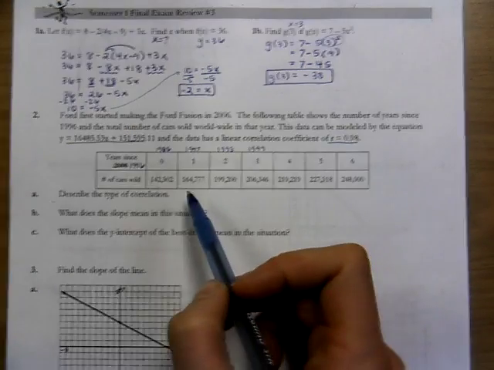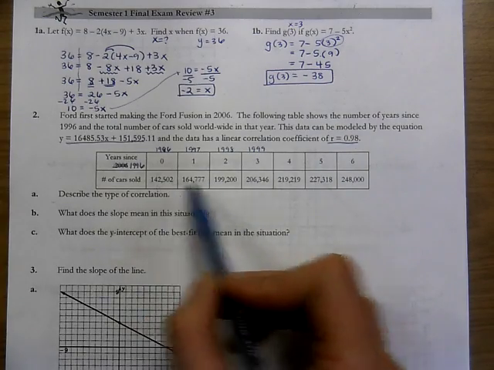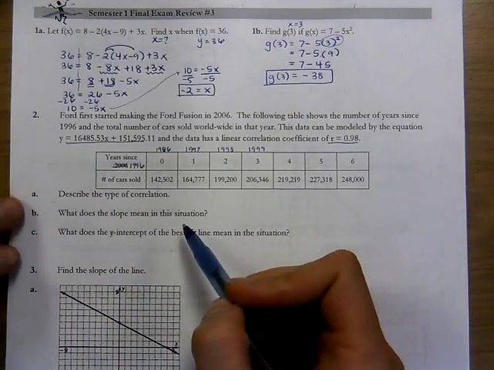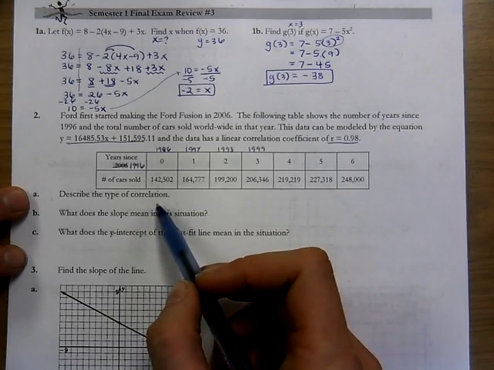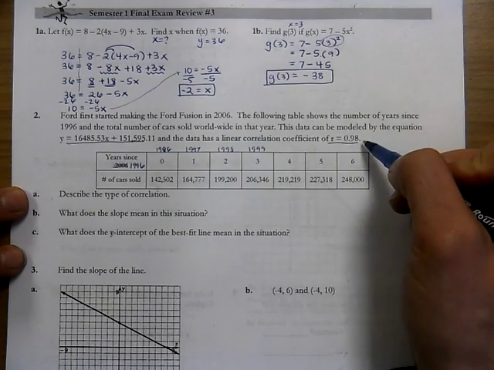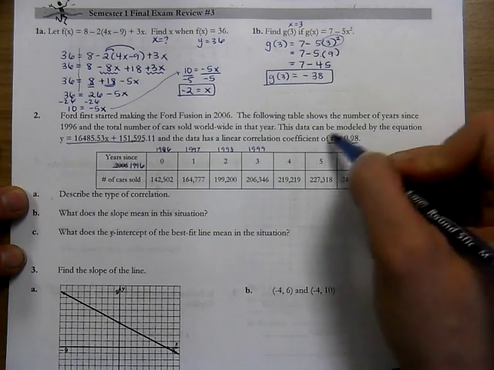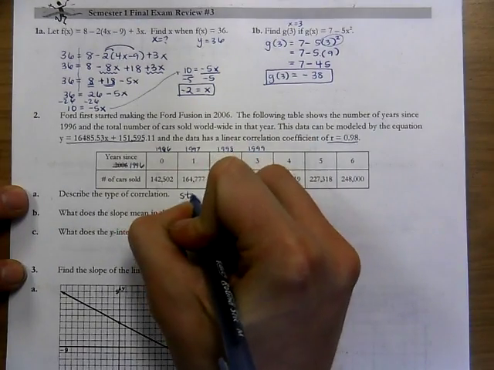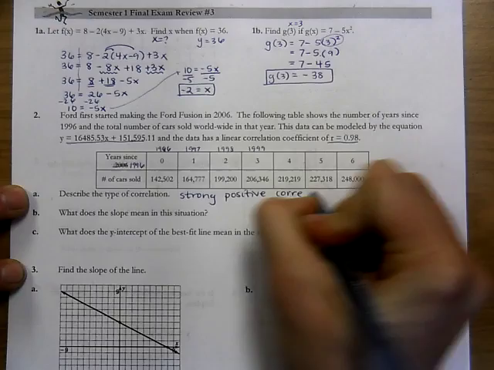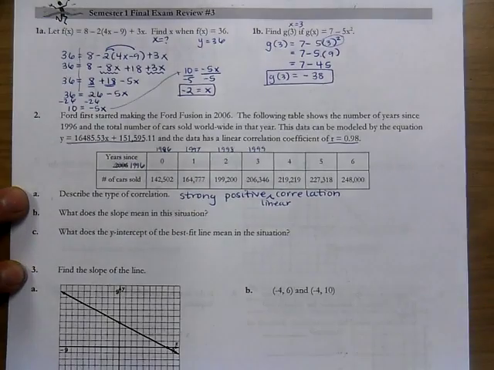As I'm looking at this, it looks in general like the number of cars sold is increasing. I can see that we have a positive slope here, a positive correlation coefficient. Now let's see what the question is asking. It says describe the type of correlation. Well, in general it's increasing, which tells me it's positive, but we have more information. The correlation coefficient is 0.98, which tells me it is a strong positive correlation because that is close to 1. Actually, I should also say strong positive linear correlation, because in Algebra 2 you'll talk about other nonlinear correlations.